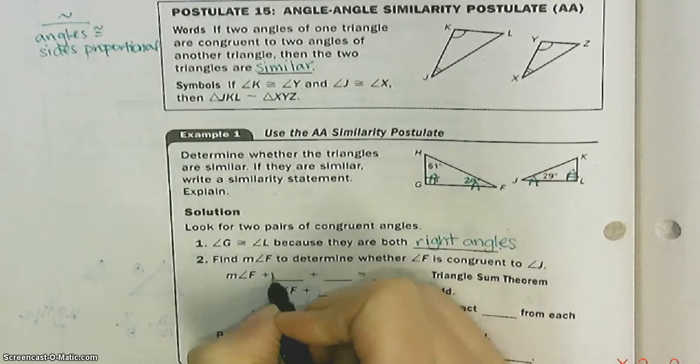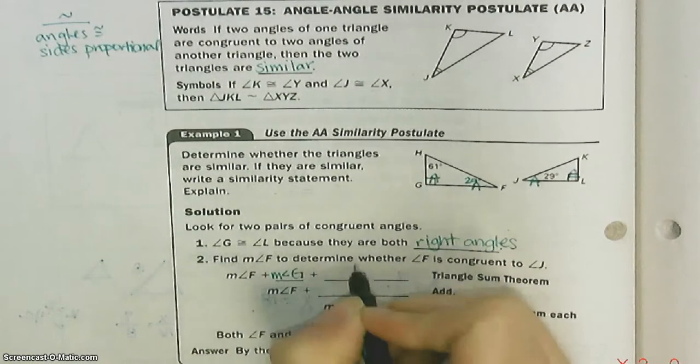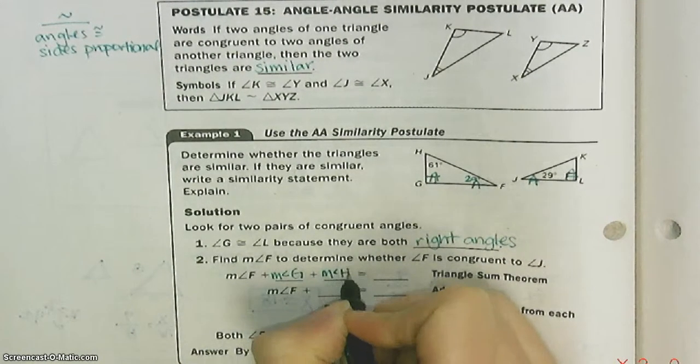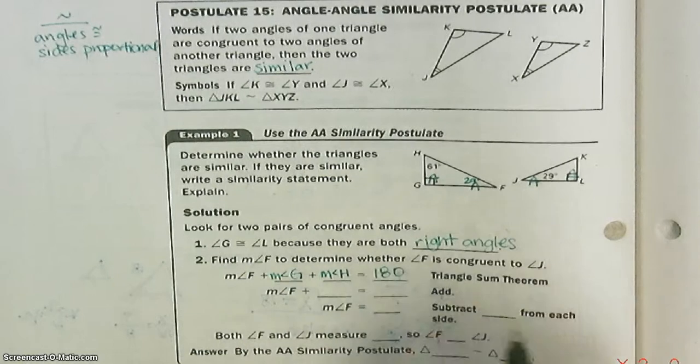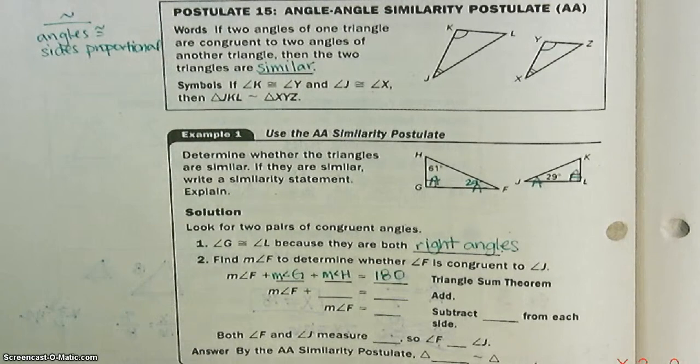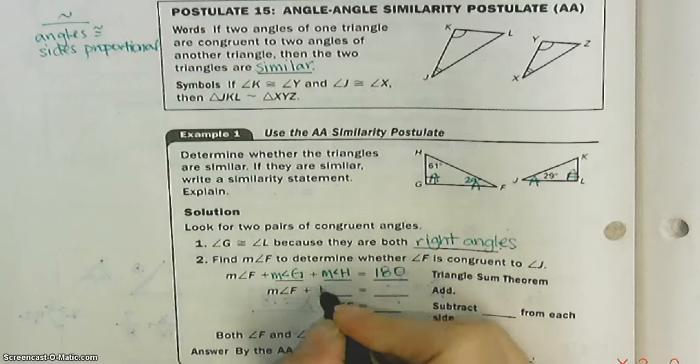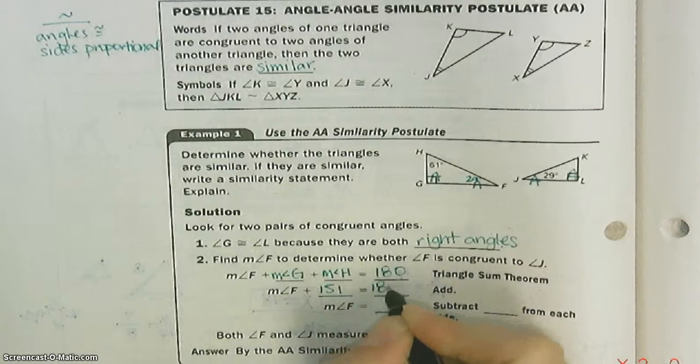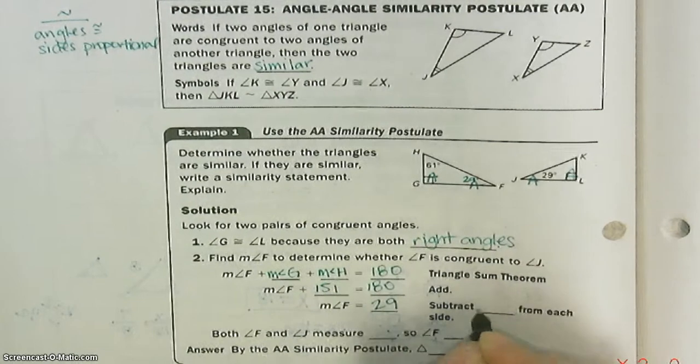Here's another set of angles that are the same. So to find that, we did angle G plus angle H is 180. We had 61 plus 90. We had 151 degrees already, and that's why we needed 29 more.